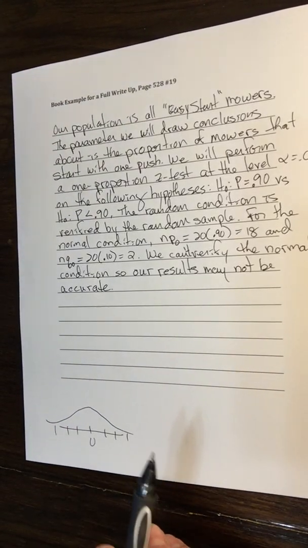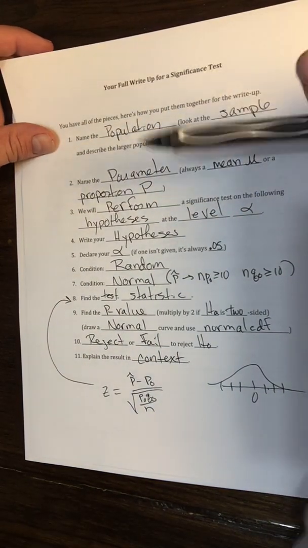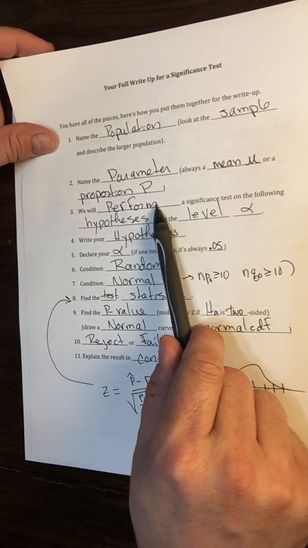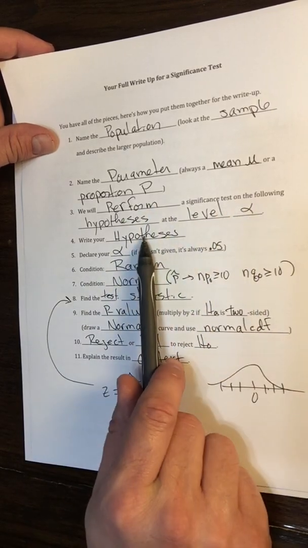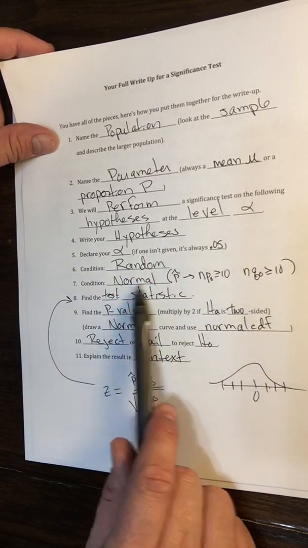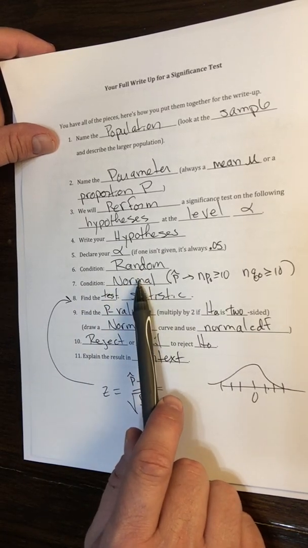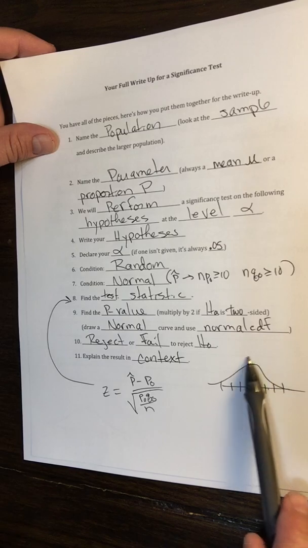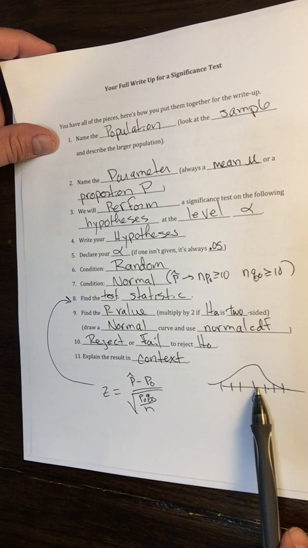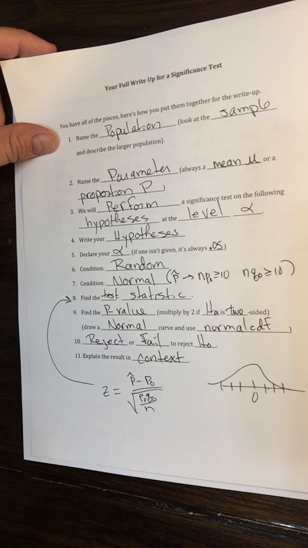so let's see where I am on my outline. I named the population, all of the easy mowers. I named the parameter, the proportion of them that start with one push. I said I'm going to do a 1 proportion z-test at the level 0.05 where the H0 is 0.90 and the Ha is p is less than 0.90. I verified the random condition. We got a little issue. These are not both bigger than 10, so I can't verify it's a normal curve. If it's not a normal curve, I really shouldn't be using a normal CDF. See what I mean? That's how important that is. I'm going to use a normal CDF anyway, but if the shape is off and it's skewed and I used a normal curve, my results may not be accurate, right?